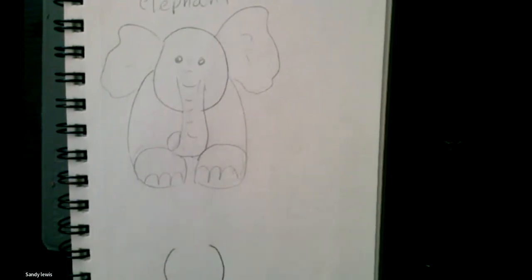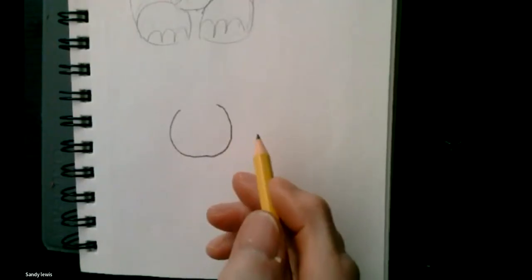an apple. Oh yeah, can you see? You need to push it up higher. There we go. Thank you. Almost like an apple, I would say.